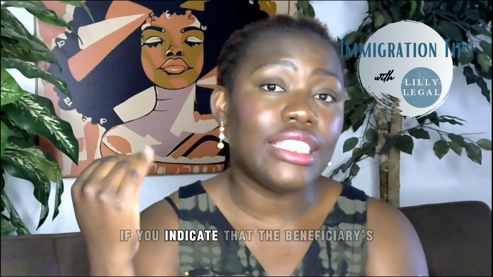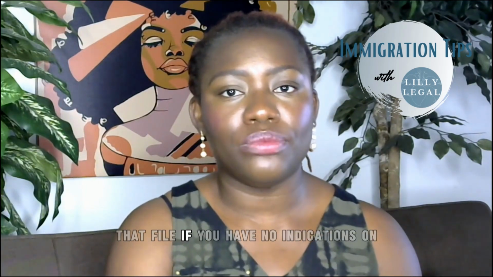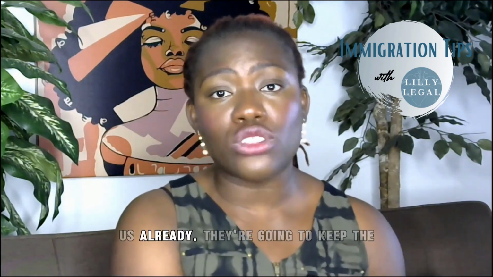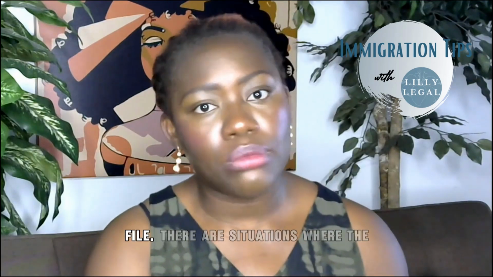If you indicate that the beneficiary's physical address is in the US and then you do not select consular processing or adjustment of status, USCIS will keep that file. If you have no indications on your I-130, but the beneficiary also applied for adjustment of status in the U.S. already, they're going to keep the file.